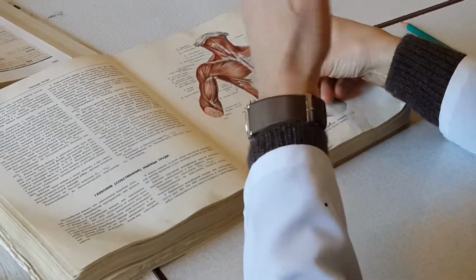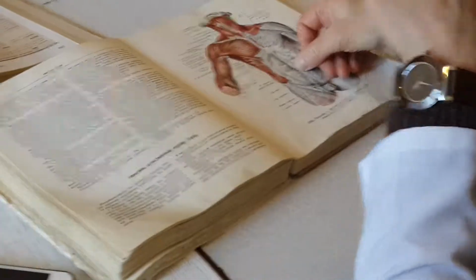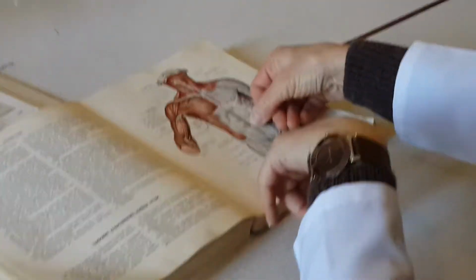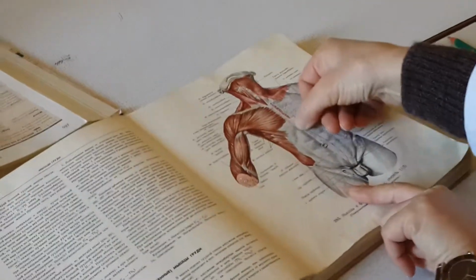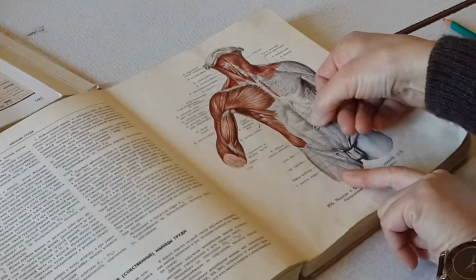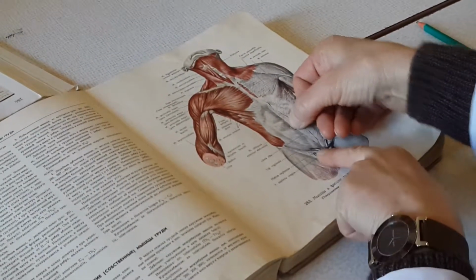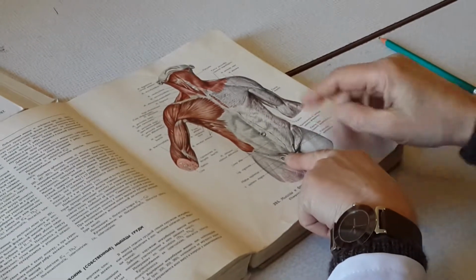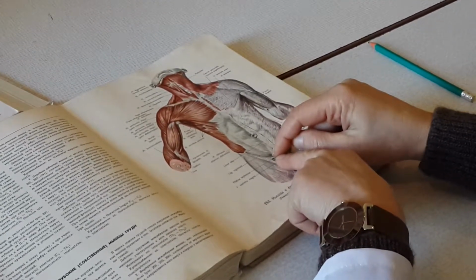A little lower, we have the umbilicus also. Linea alba, umbilicus, and on the lower part of the anterior abdominal wall we have the inguinal canal.